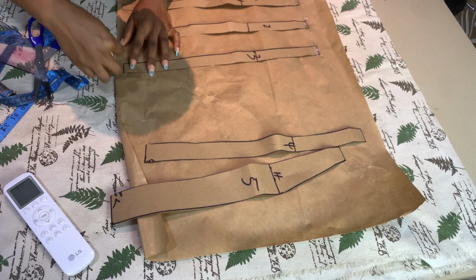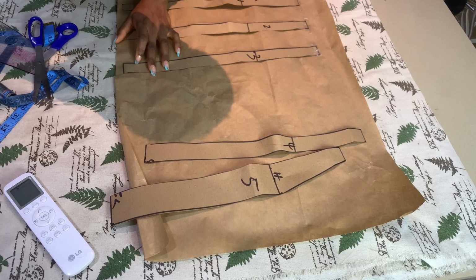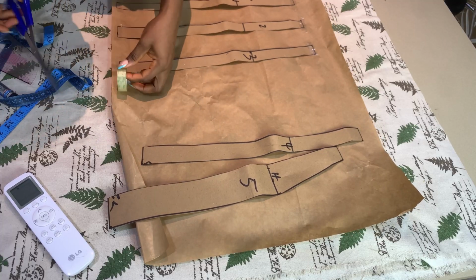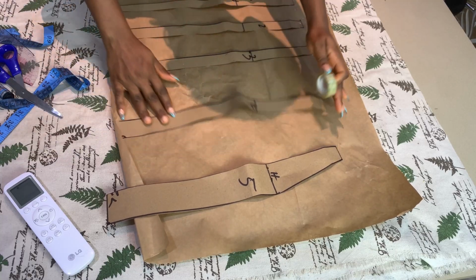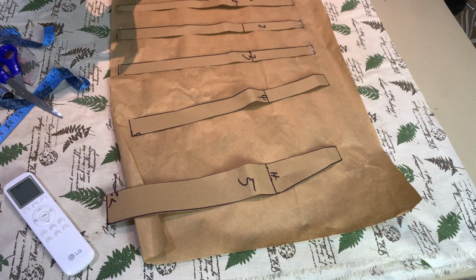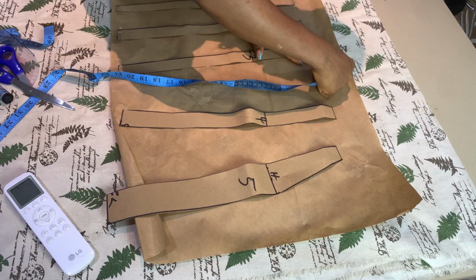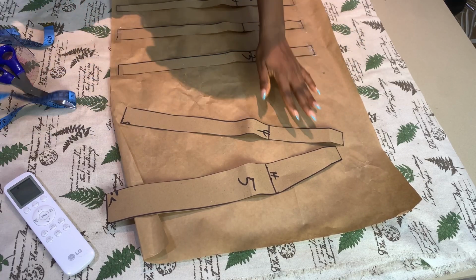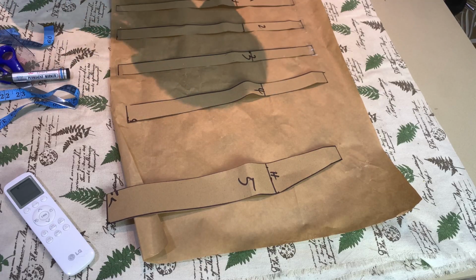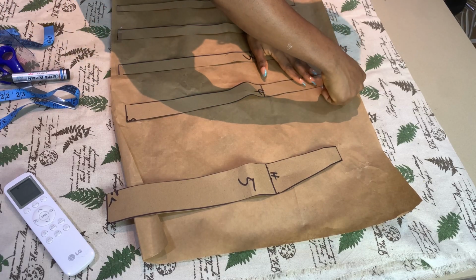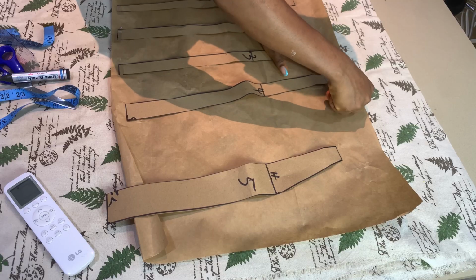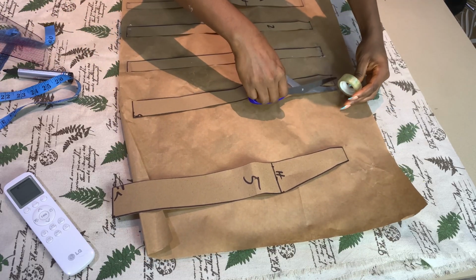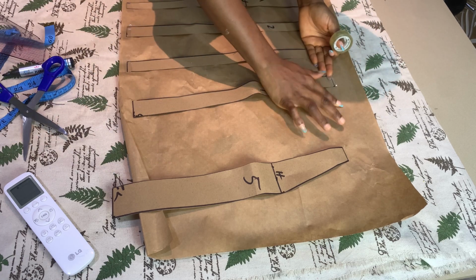That's what you're going to do for the front and the back. You can actually use one and cut for front and back because there's no difference. Instead of doing this for the front and also doing it for the back, you can use this front one to cut for both front and back. I don't know if you understand. Instead of doing this for front and still doing it for the back, you can use this one to do both.